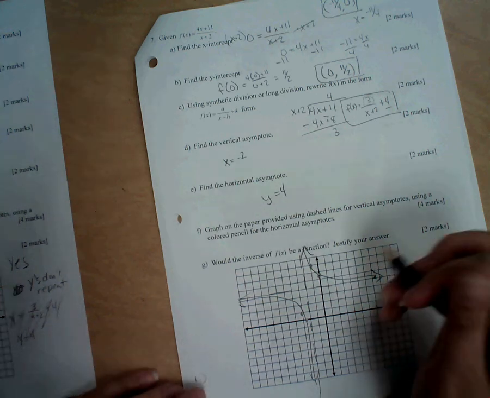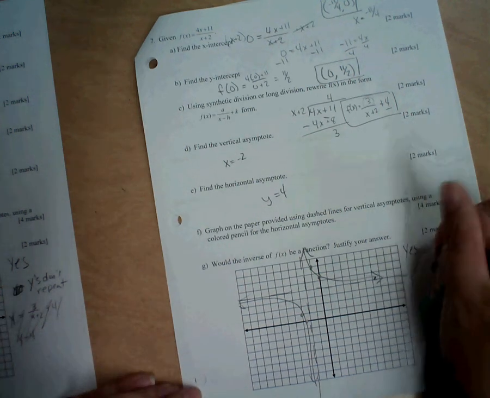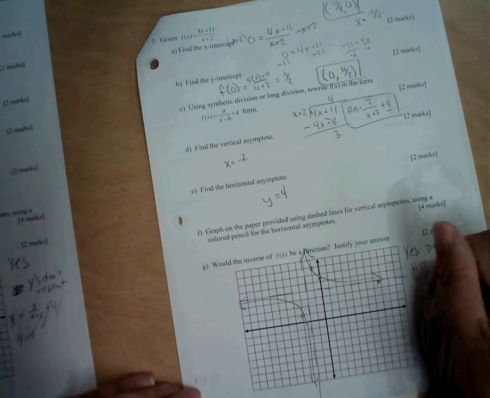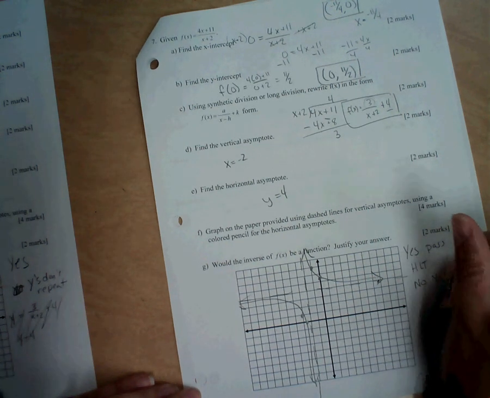Would the inverse be a function? Yes. It passes the horizontal line test. Remember the horizontal lines test says that no y values repeat.